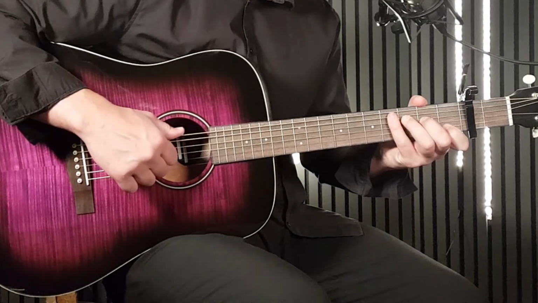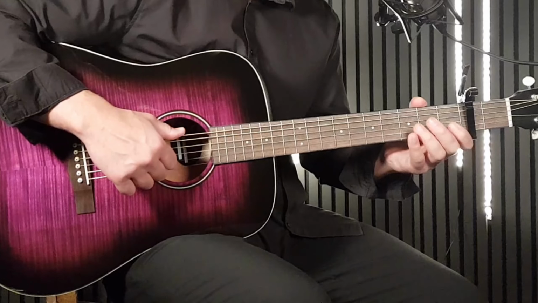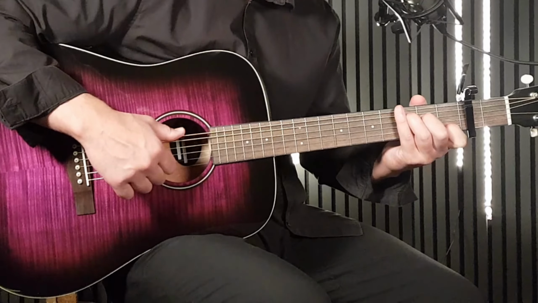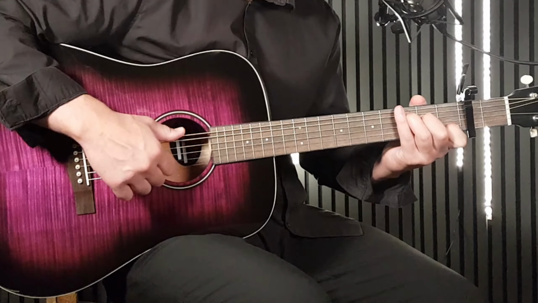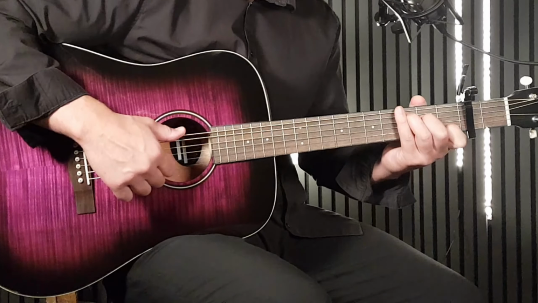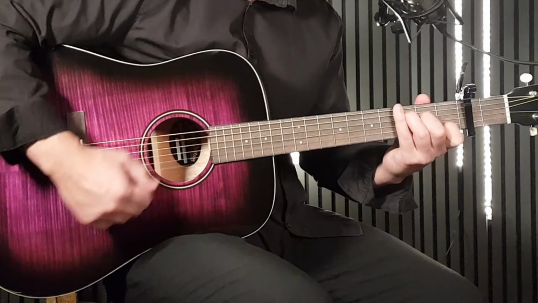Alright, so you're gonna play more than just C. So the chord progression here, we'll learn that it's C, A minor, E minor, G. You're actually gonna play one strum around per chord, and that's it. So, sounds like this.